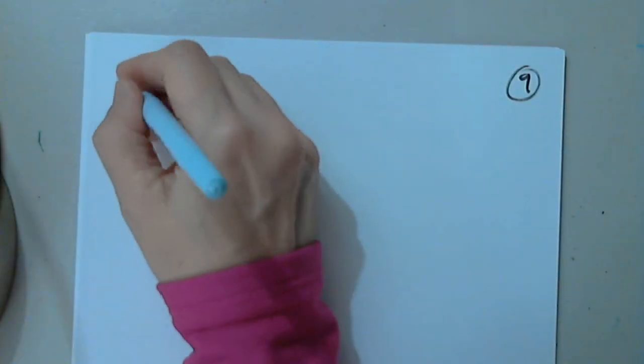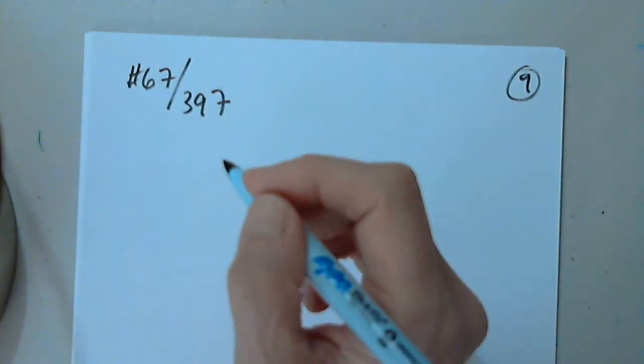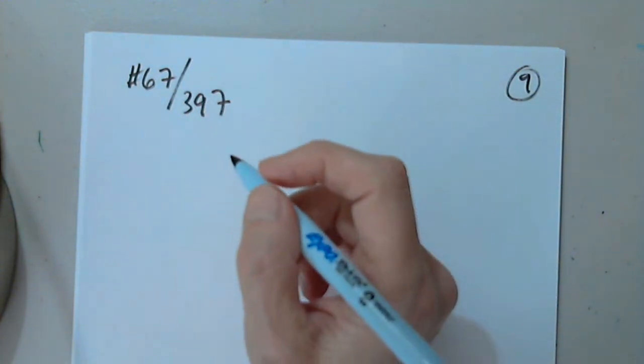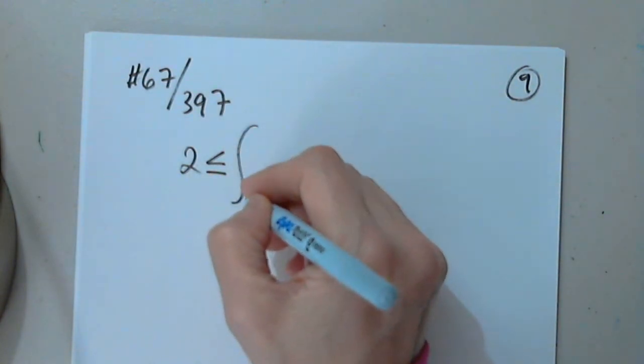Use these properties. I'm on page 9. Let's use these properties and see what they're asking us to show. Okay, I'm looking at problem 67 on page 397. Use the properties of integrals to verify the inequality, and this is the inequality they want us to verify.